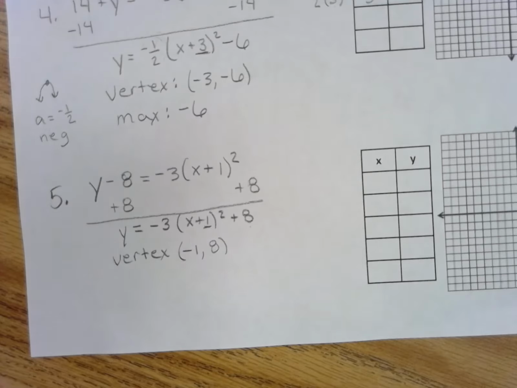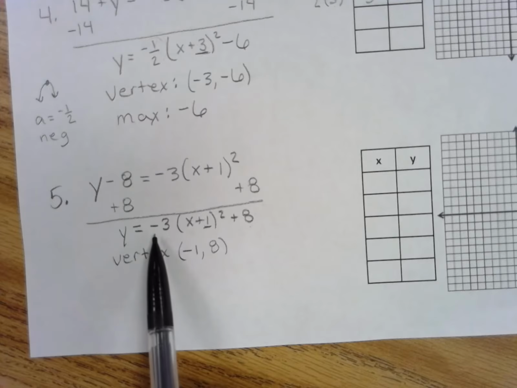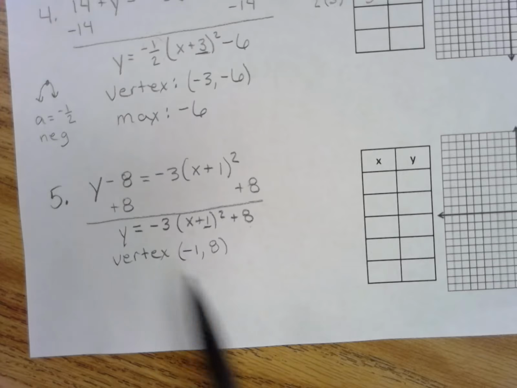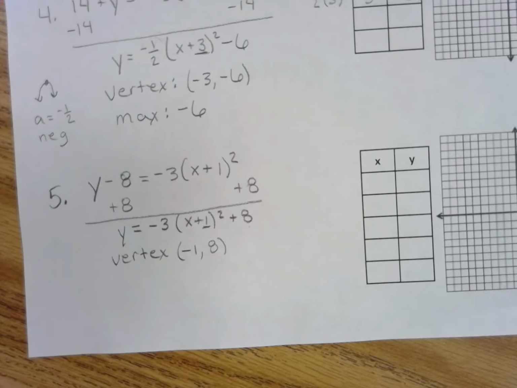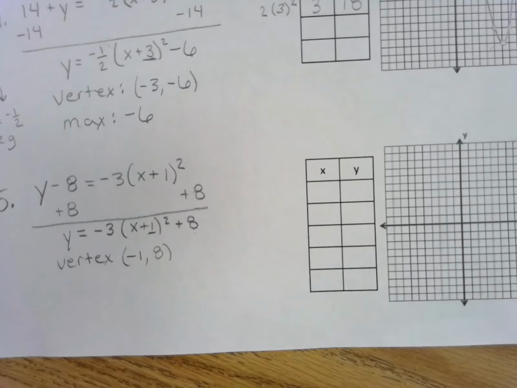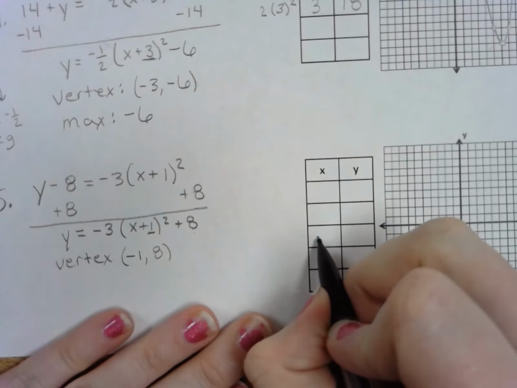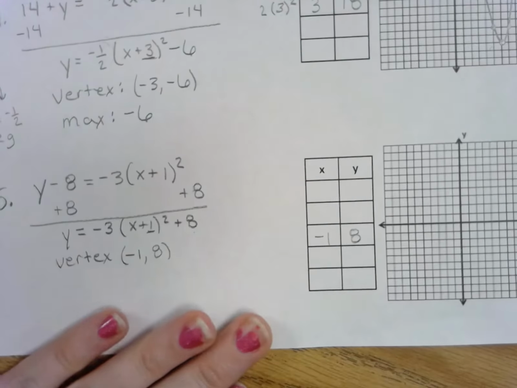If you want to identify max or min, because this has got an a value that's negative, it should open down, but we'll see that as we start graphing. With it opening down, it'll have a maximum value at 8. So let's use the table of values method. This vertex will go in the center of our table, so -1, 8.